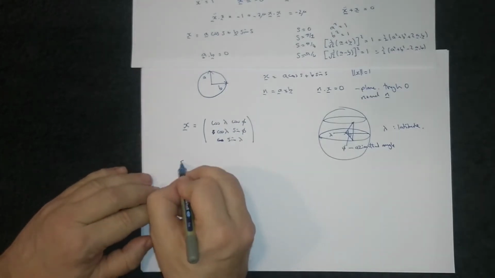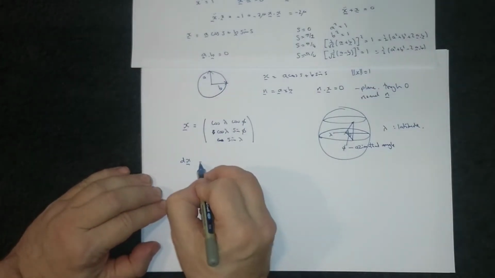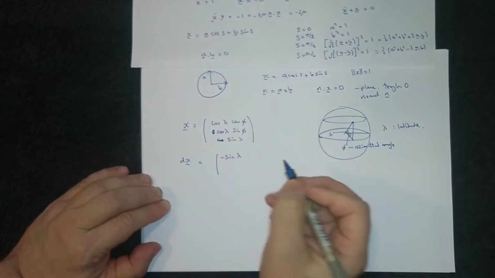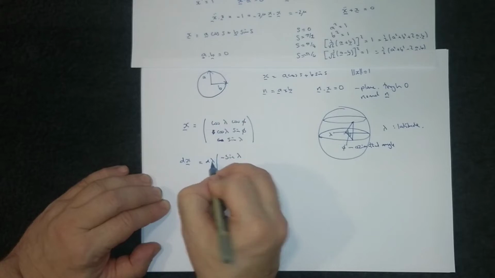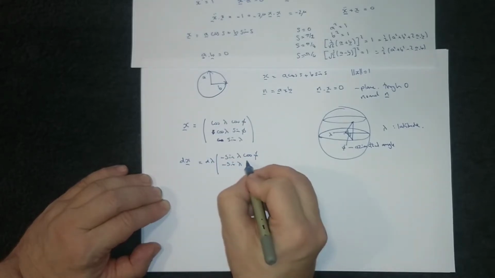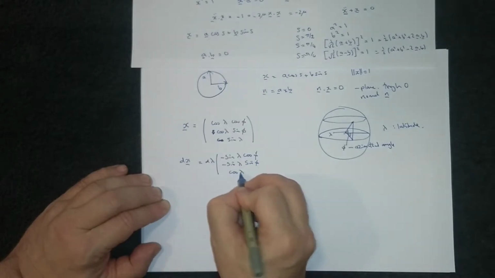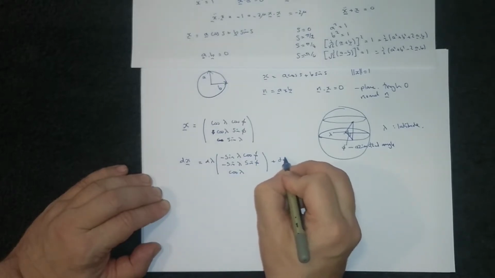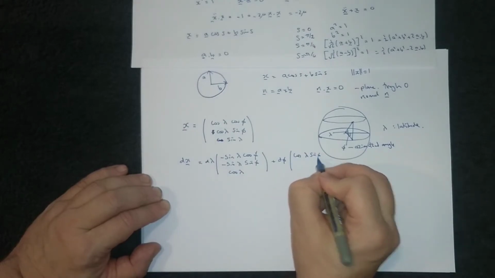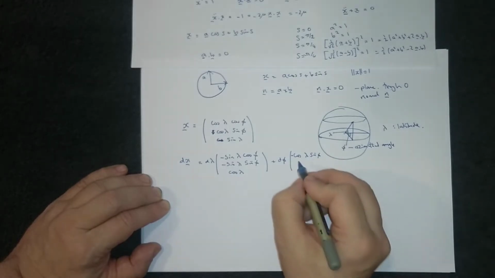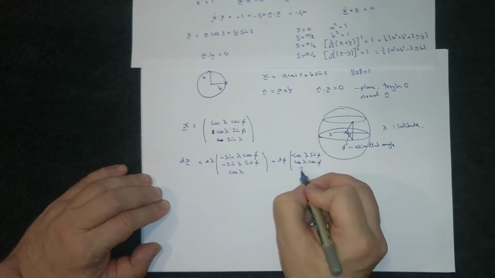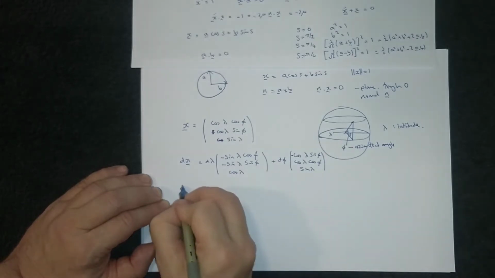Now we can work out dx. That's going to give me minus sine lambda d lambda, so dx squared.